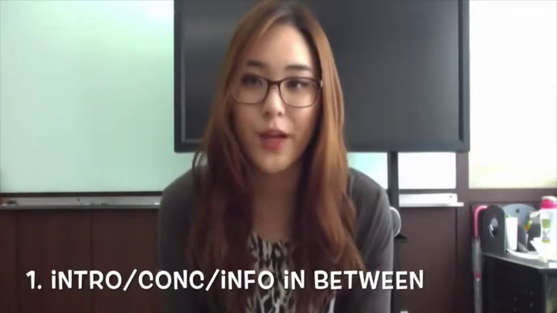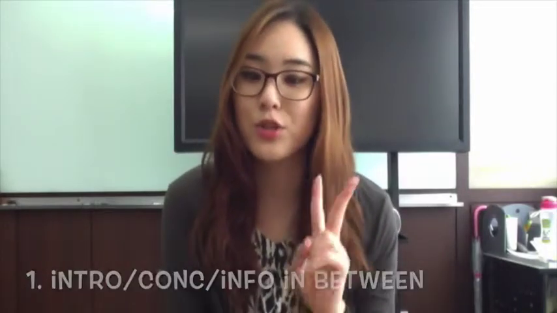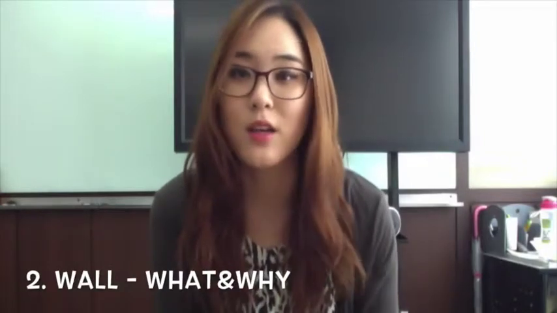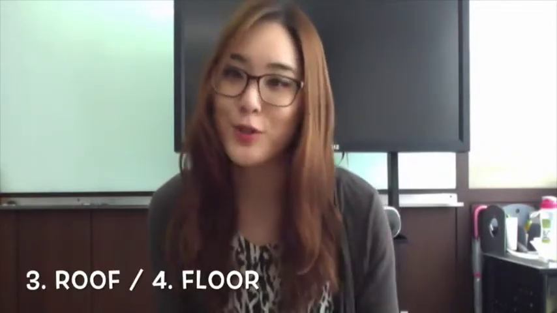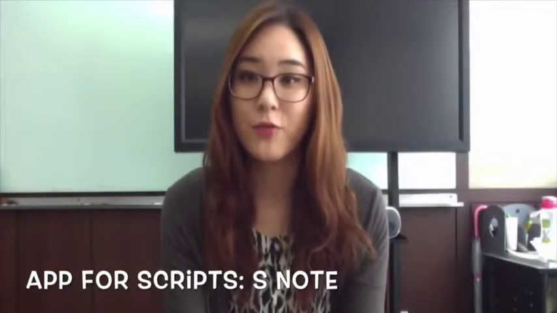On the other hand, if your students like the formal presentation style more, then you can simply divide it up like this. Group member 1 can do the introduction, background information, and conclusion. Group member 2 can do the walls and what they're going to use, why they're going to use it. Group member 3, roof. Group member 4, floor. And again, I would encourage creativity and give them freedom to do other things if they have any other ideas.